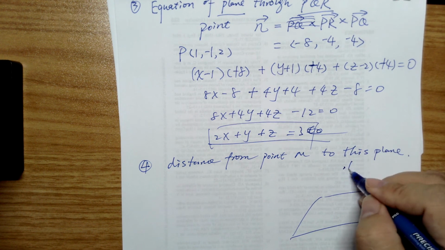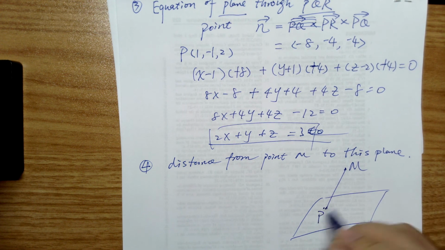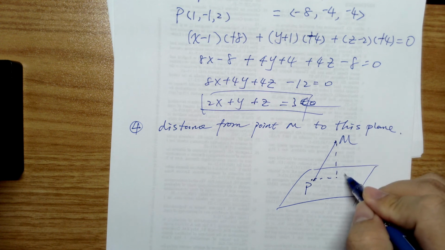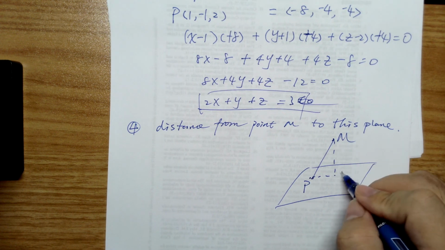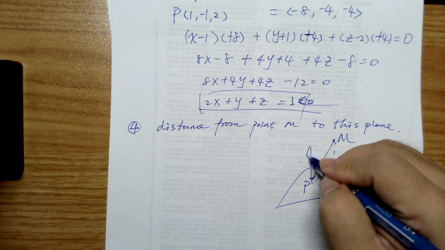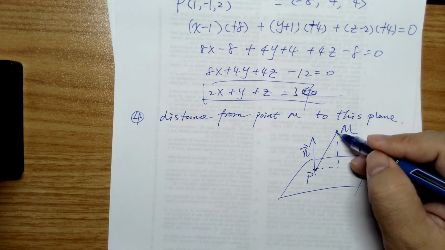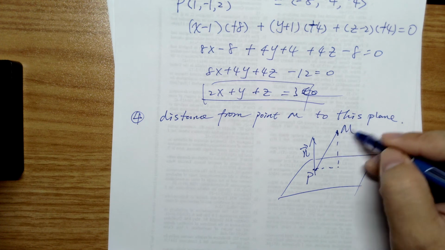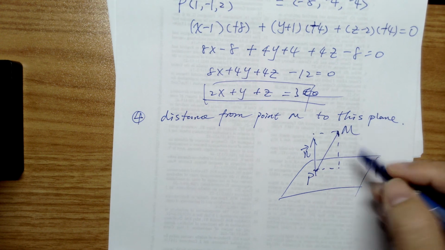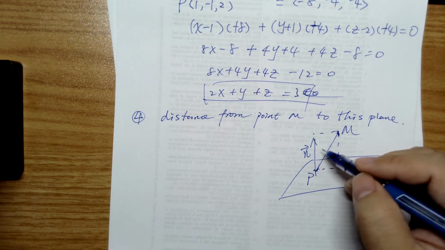As you can see, this is a point M, and suppose this is the point P here, and this is the corresponding normal vector here. We are looking for the distance between this point and the plane, which is exactly this part. But it's also exactly the projection of this PM onto this vector.